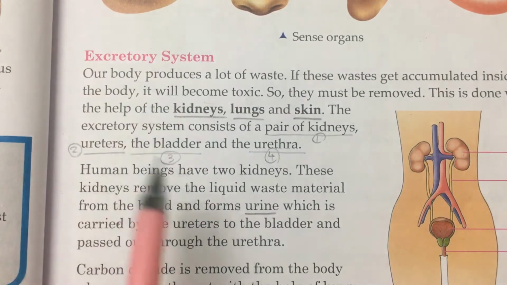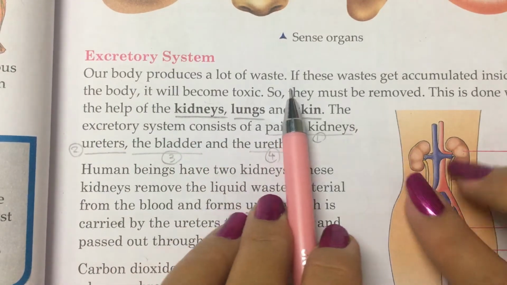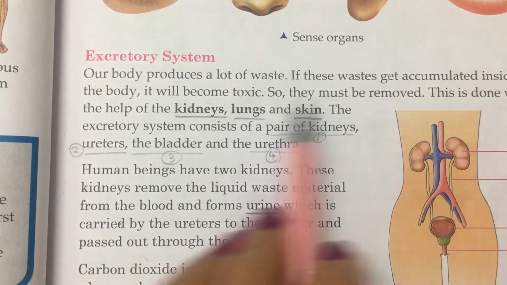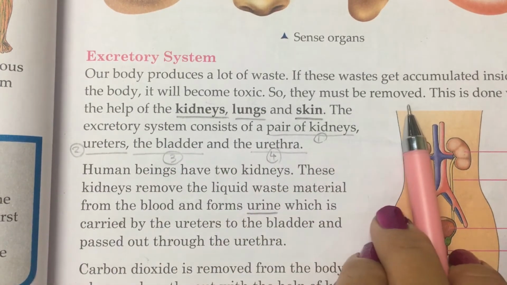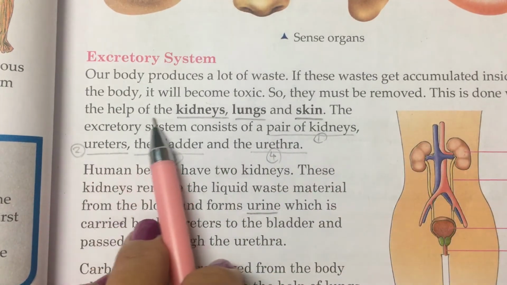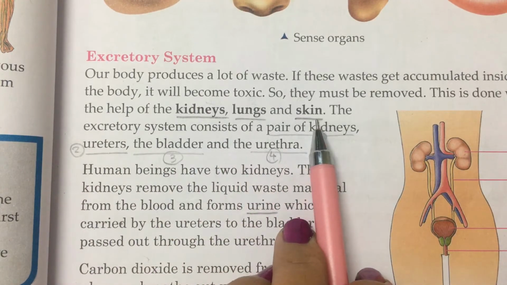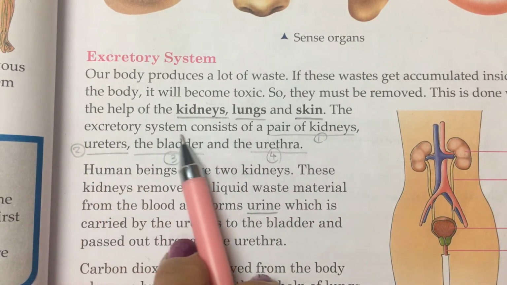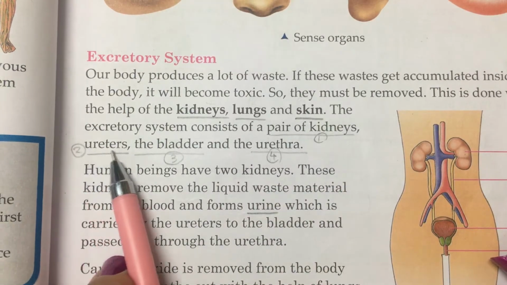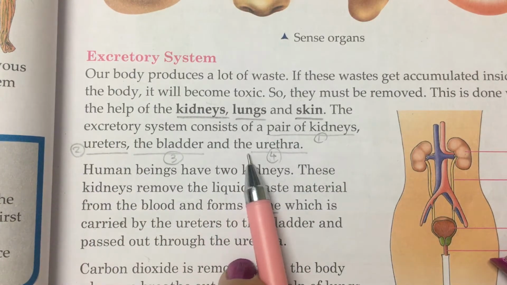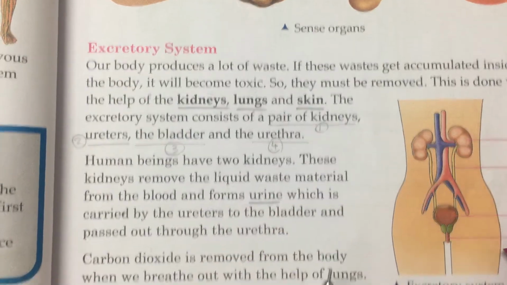Our body produces a lot of waste. If this waste gets accumulated inside the body, it will become toxic. So it must be removed. This is done with the help of the kidneys, lungs, and skin. The excretory system consists of a pair of kidneys, ureters, the bladder, and the urethra.